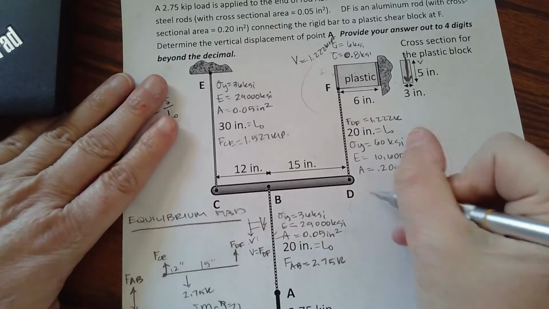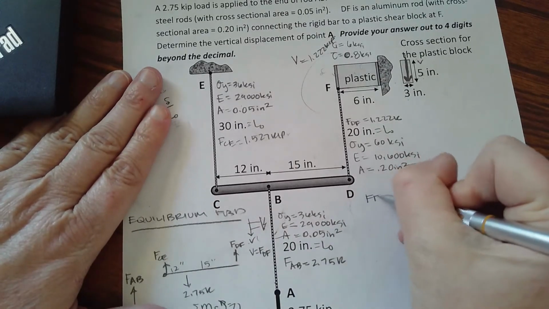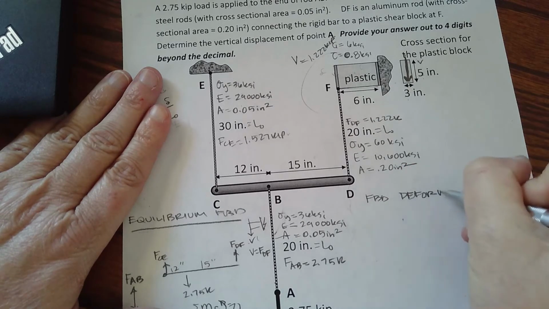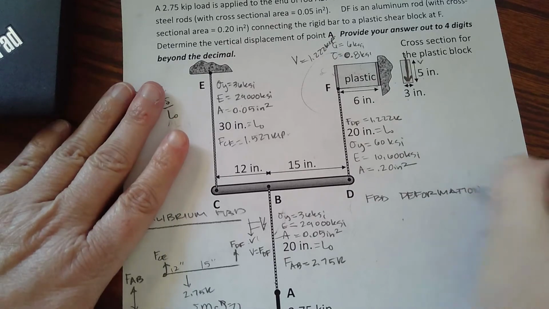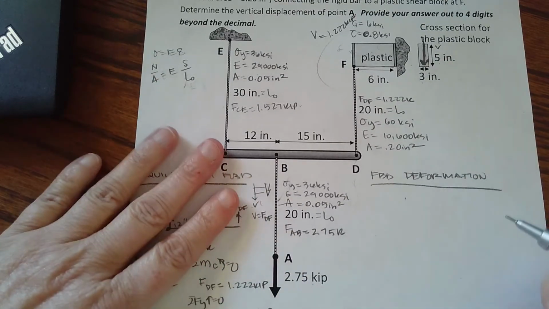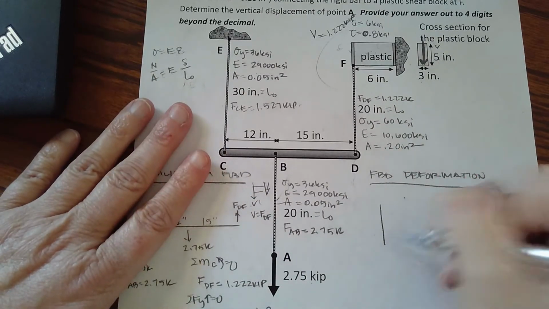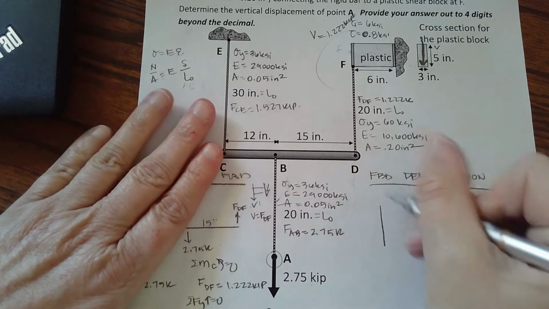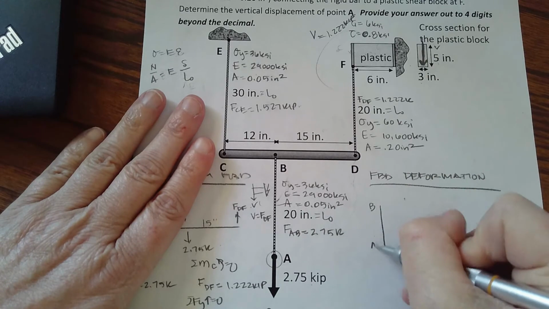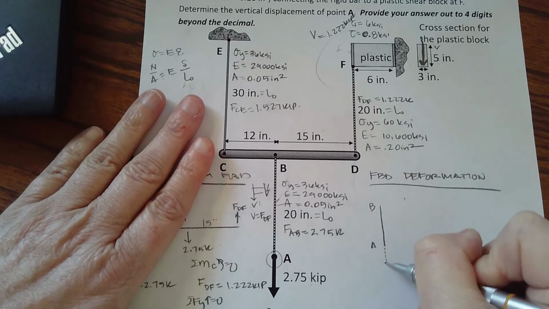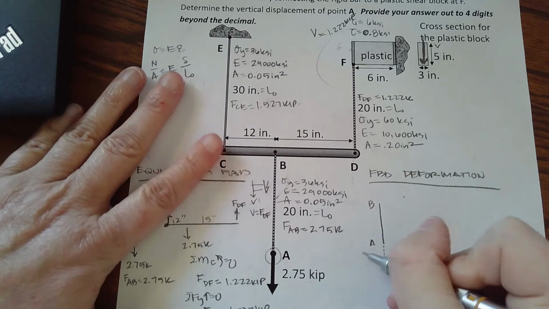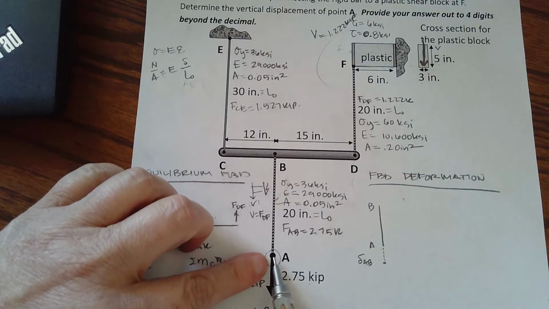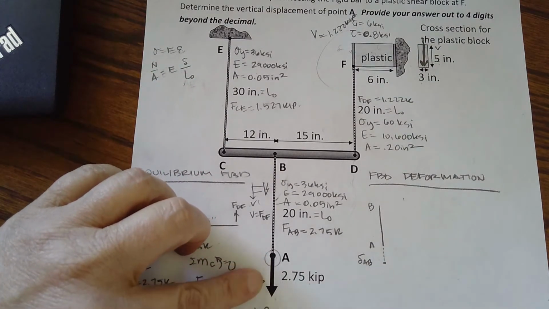So let's look at deformation. Let's look at our free body diagram of deformation. So the first thing is I have this cable. I want to find eventually how far down A goes. So I have this cable from B to A. And as I load it, it is going to have some elongation, delta AB. Okay, so that's a little bit of where A to A prime goes.